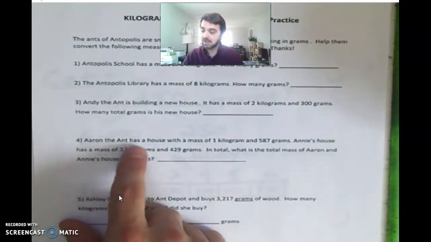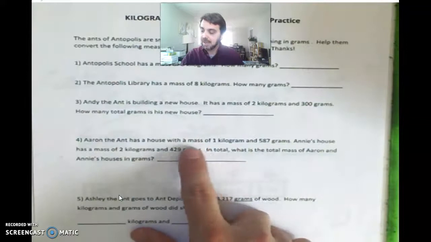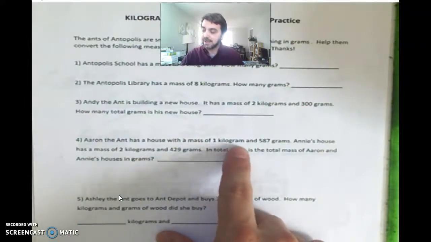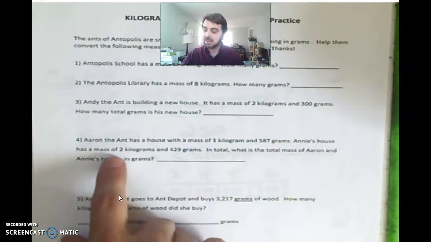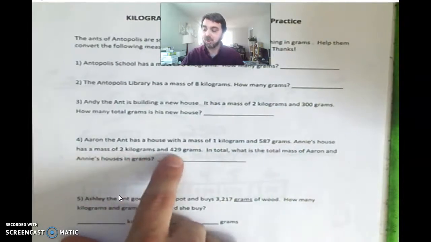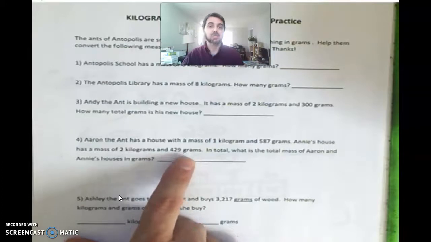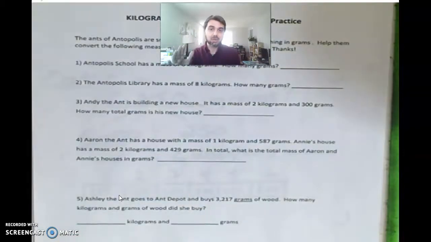This one says Aaron the ant has a house that's 1 kilogram and 587 grams. And Annie's house is 2 kilograms and 429 grams. So you need to add up your kilograms and your grams and figure out the total mass in grams, no kilograms. So just some pretty simple adding up there.